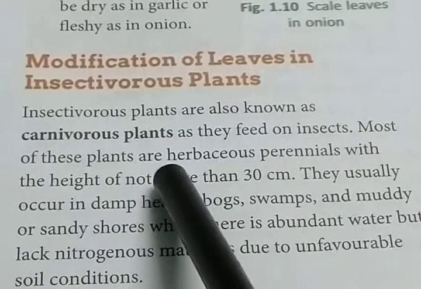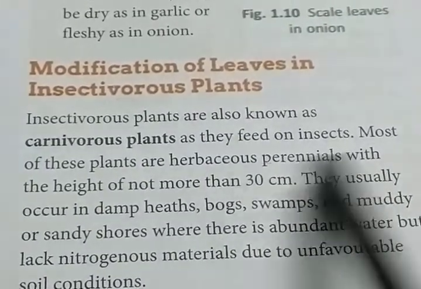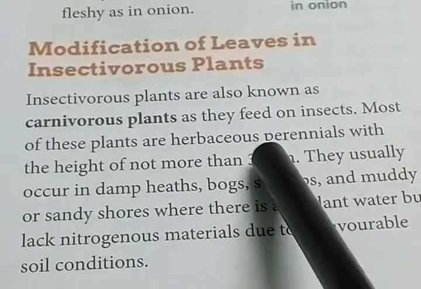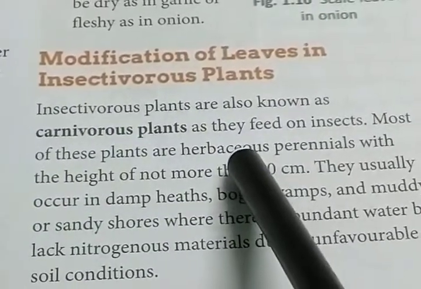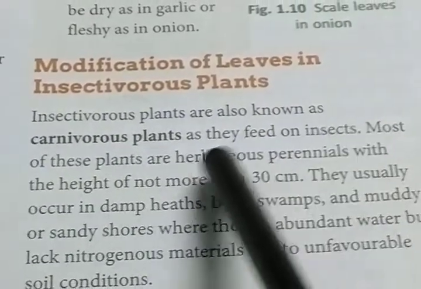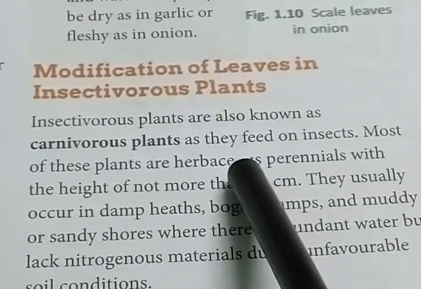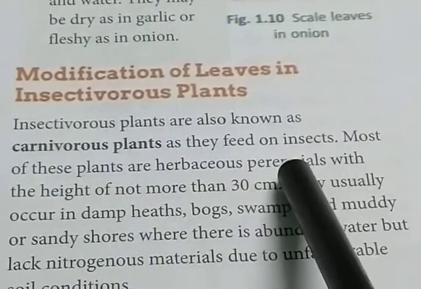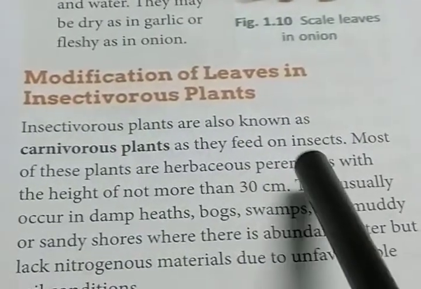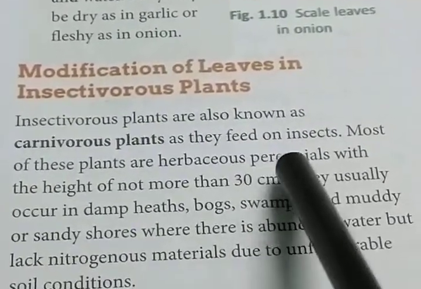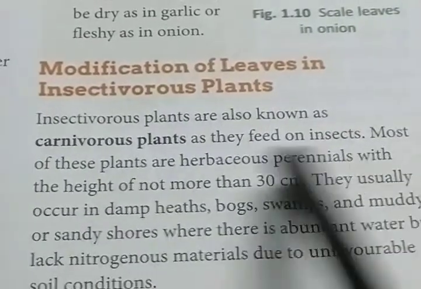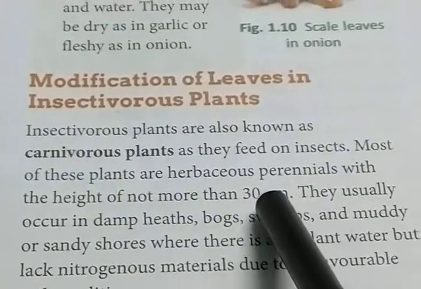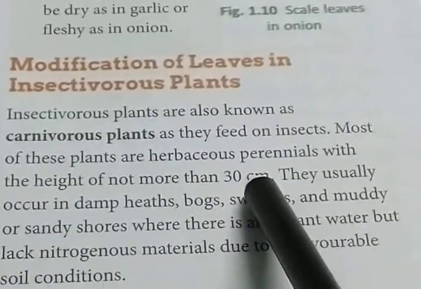Most of these plants are herbaceous perennial with the height of not more than 30 cm. Herbaceous means they are like bush structure. Their stem is not weak, and perennial means they can complete their life cycle in more than 1 year, I mean within 2 years. Their height may be 30 cm.